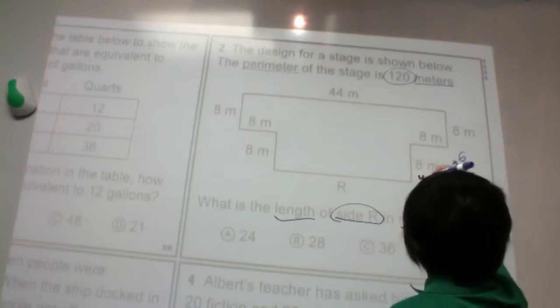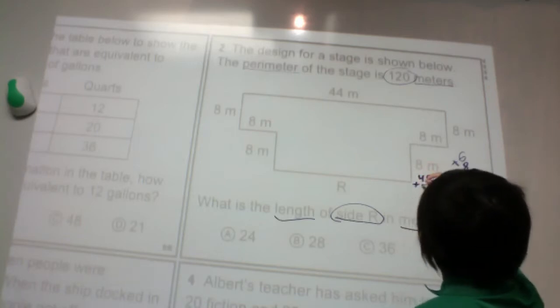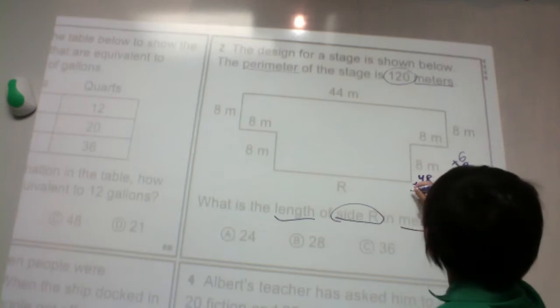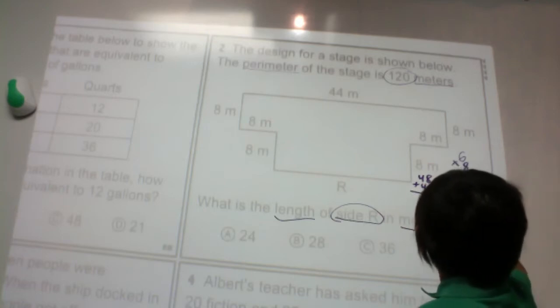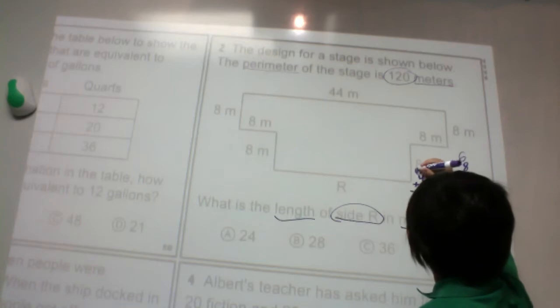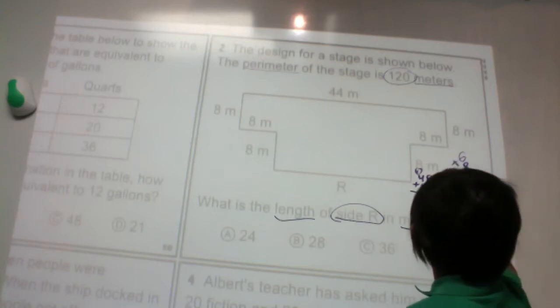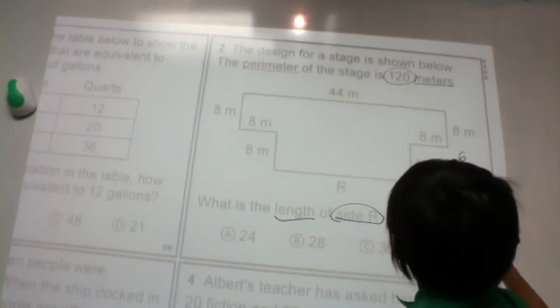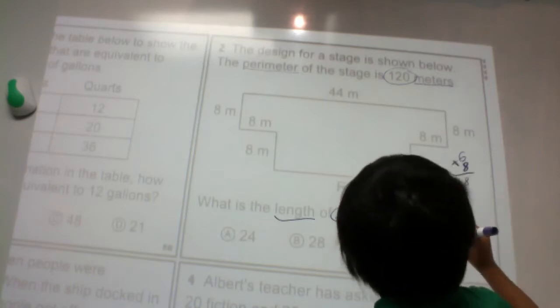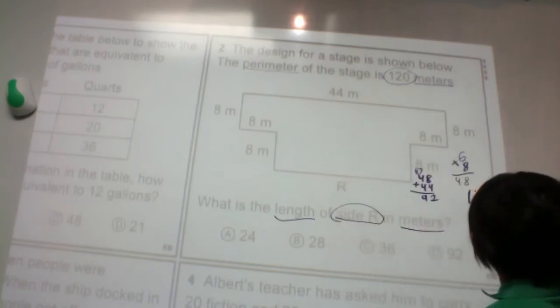And then I take it over here and I add it to 44. Very good. Good, now what? So then I bring 120 down here minus 92. Very good.